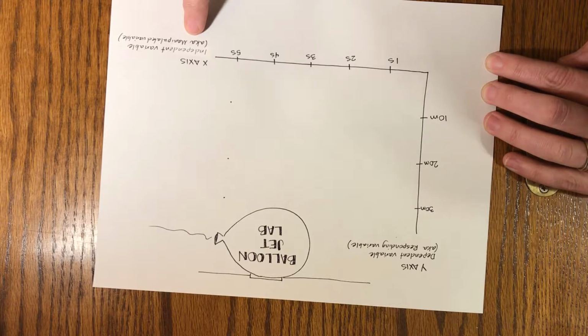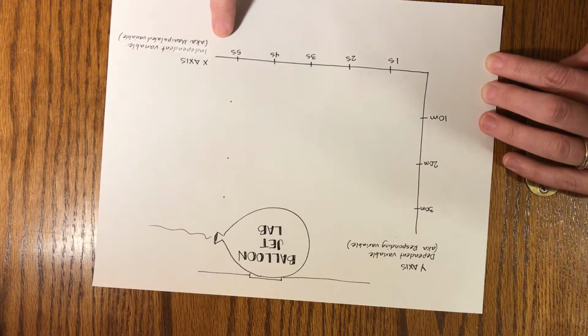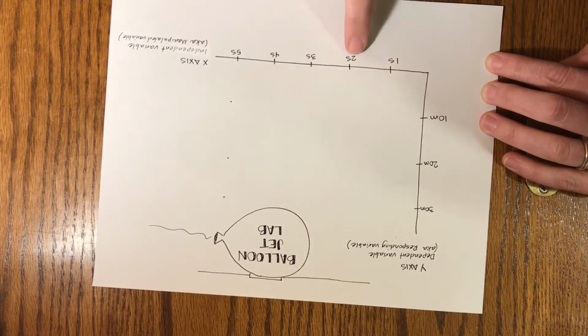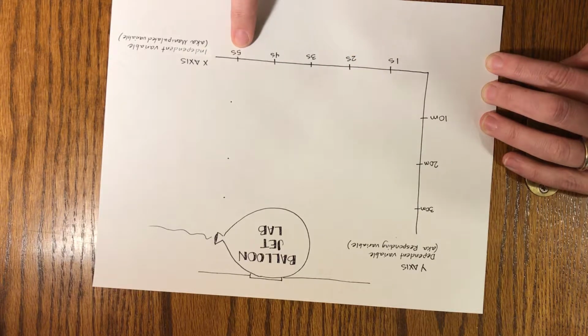We can decide when to look at the activity that's going on. So in that way, it is an independent variable. In this example of the Balloon Jet Lab, I've put seconds on the x-axis. So after 1 second, after 2 seconds, 3, 4, and 5 seconds, we observed the activity of our balloon jet.